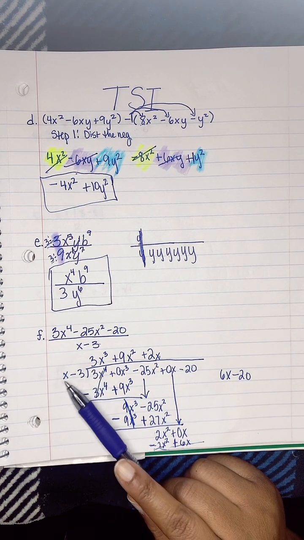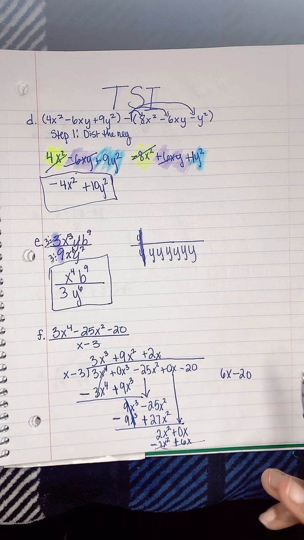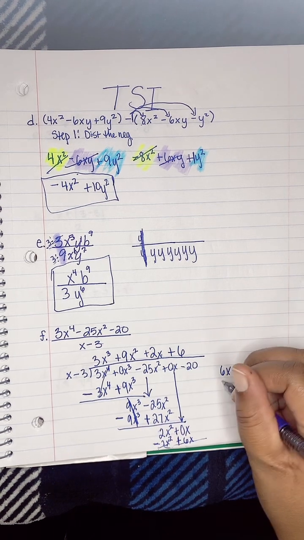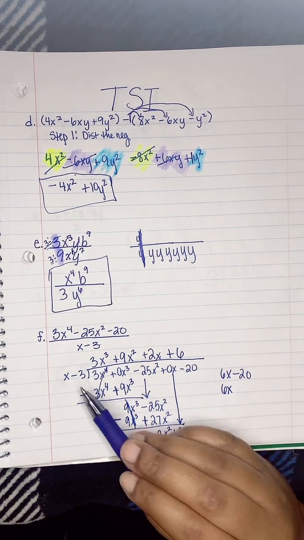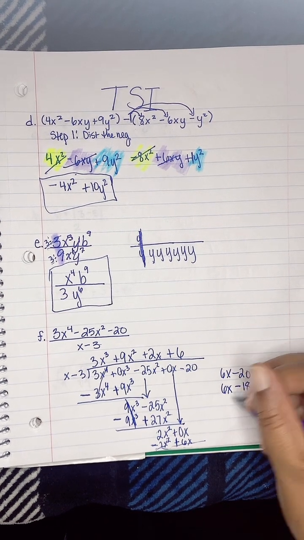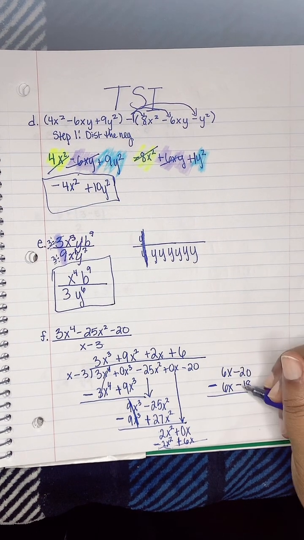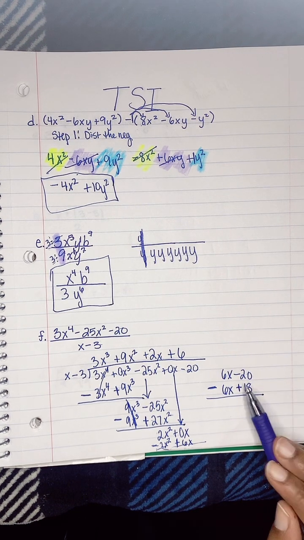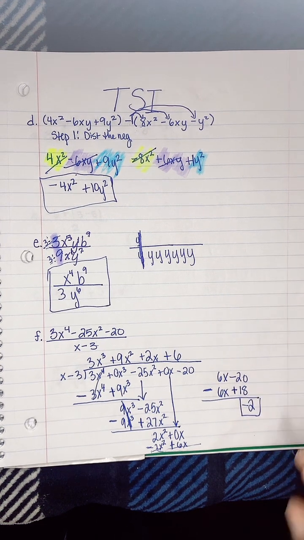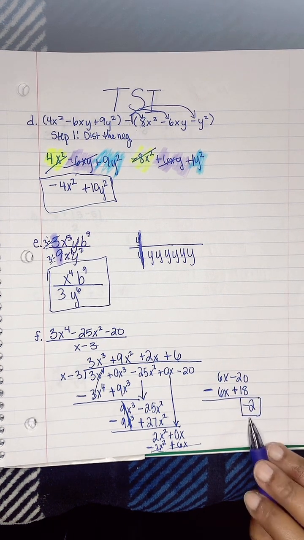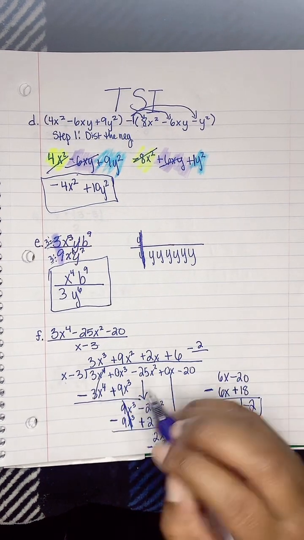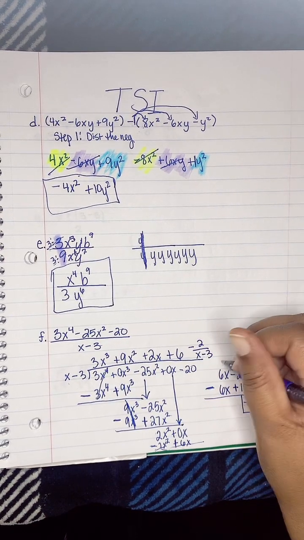So I'm asking myself, what times x will give me 6x? Well, plus a 6. 6 times x gets me 6x. And 6 times a negative 3 gets me negative 18. Again, I have to subtract, so I have to flip this sign. And negative 20 plus 18 gets me negative 2. That's my remainder. And remember, when you're in Algebra 2, you write your remainder as minus 2 over what you're dividing by, which is x minus 3.